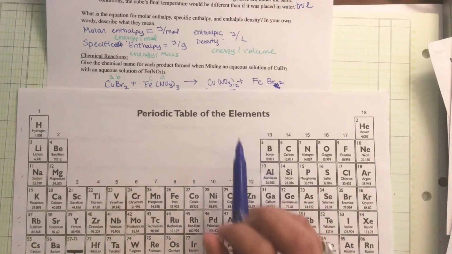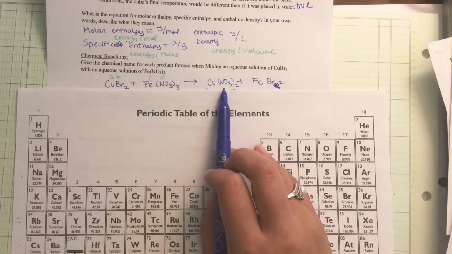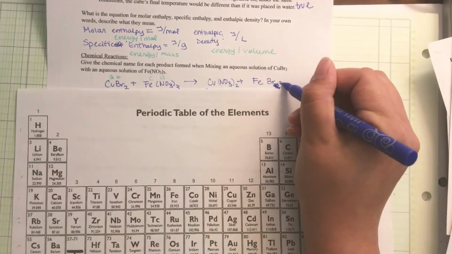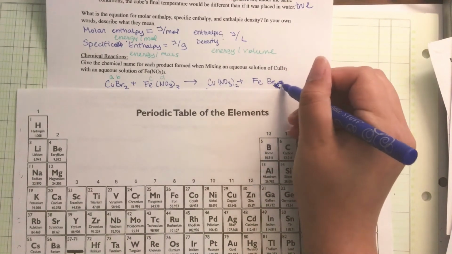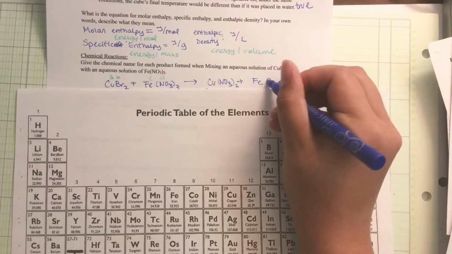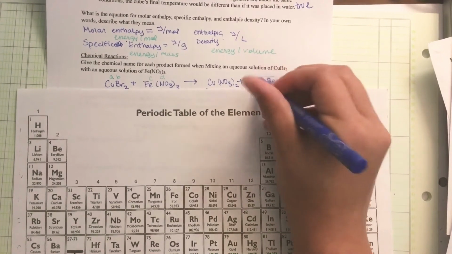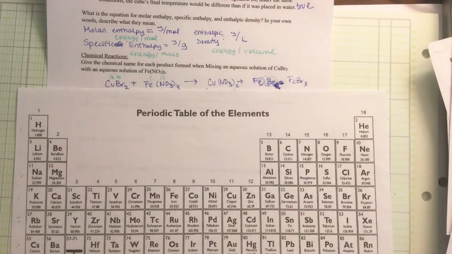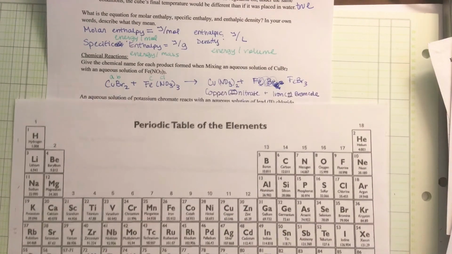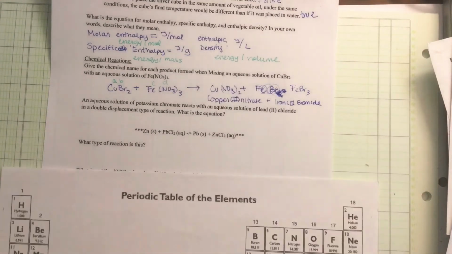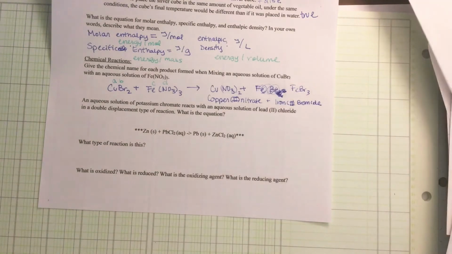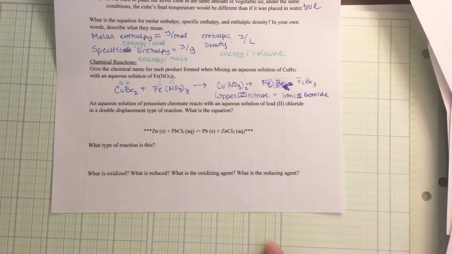So when we write it out over here, this would be copper nitrate 2, and this would be actually, let me get rid of this, I'm sorry. This would be FeBr3. You can't really see that, so I'm just going to cross this one out and rewrite it. So it would be FeBr3. And so when we name them, this is going to be copper 2 nitrate, and this is going to be iron 3 bromide.